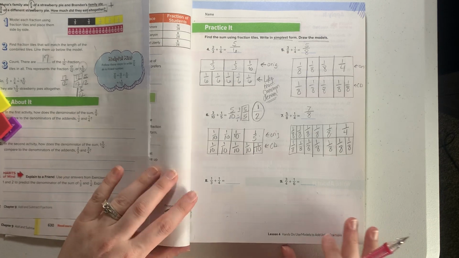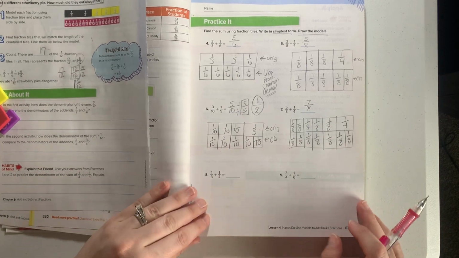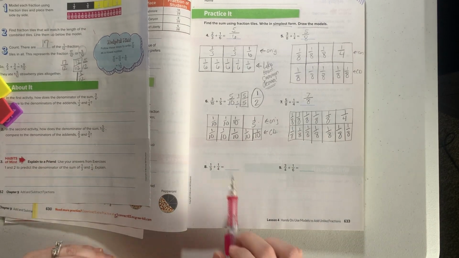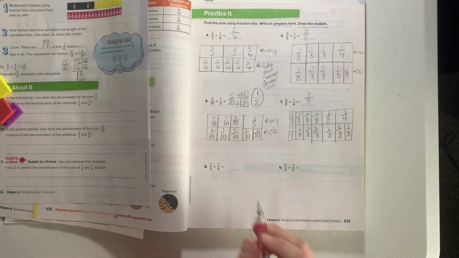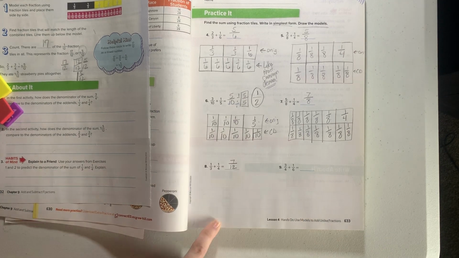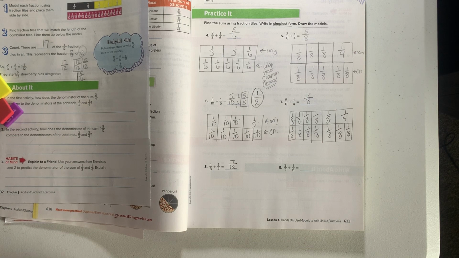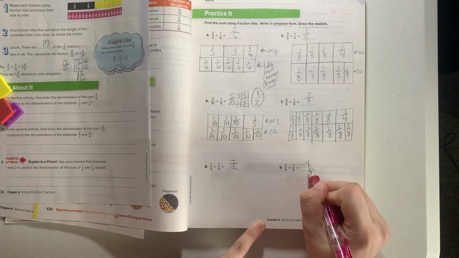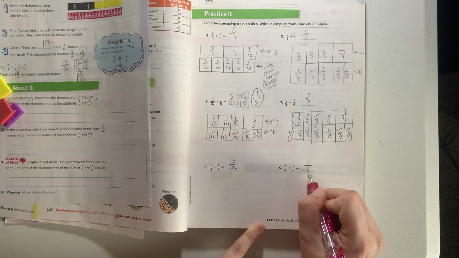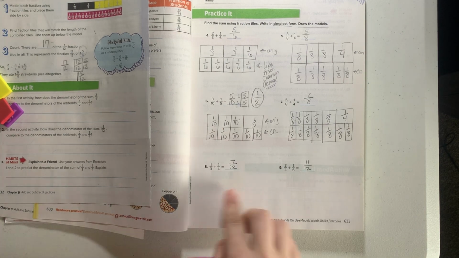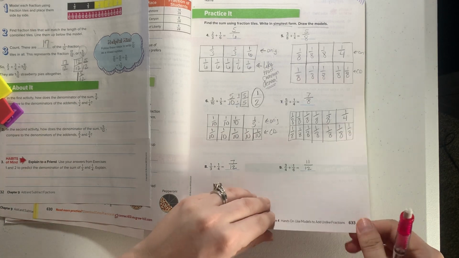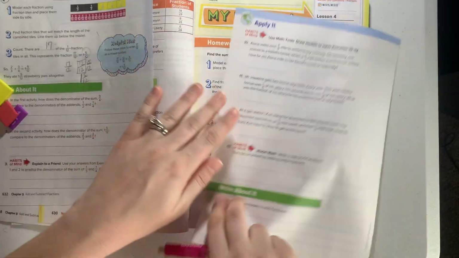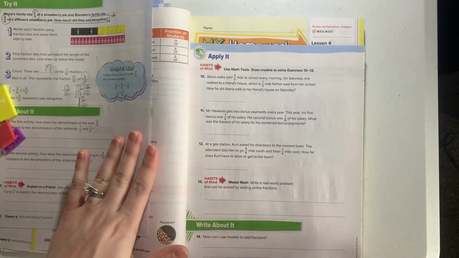All right, so for 8 and 9, I'm not going to do the models. I'm just going to put the answers on here. So if you are self-testing or trying it yourself, you have the correct answer. So number 8 would be 7/12 if you do it correctly. And number 9 would change to 11/12. And again, 8 and 9 are there for you to try to practice. All right, let's look on the back for the applies.